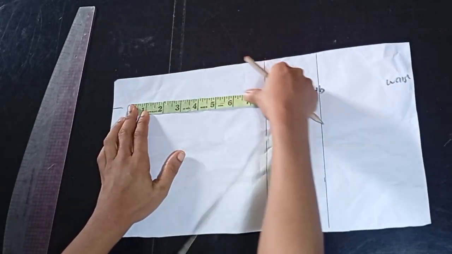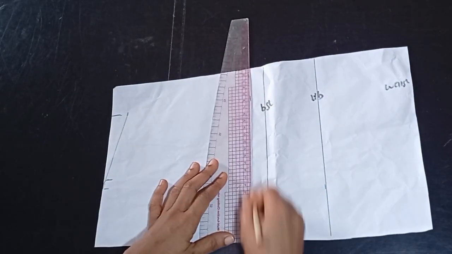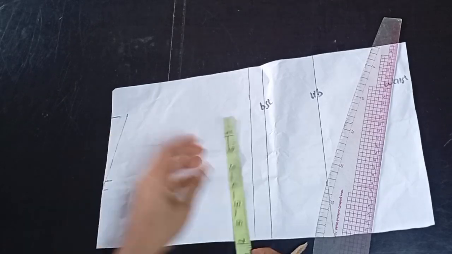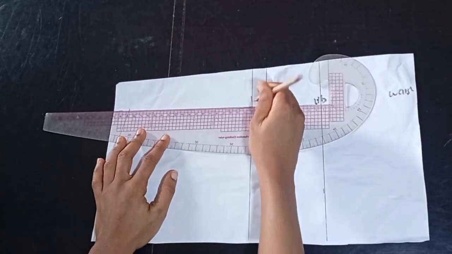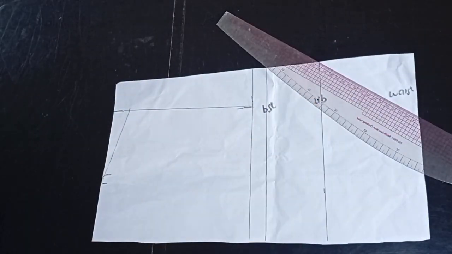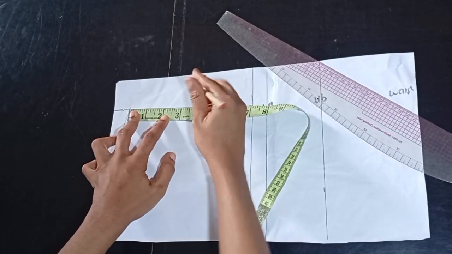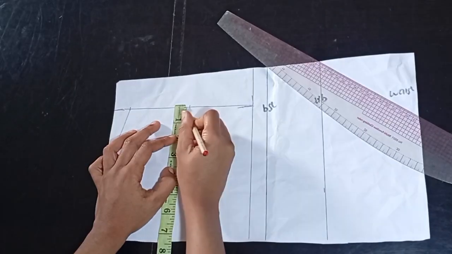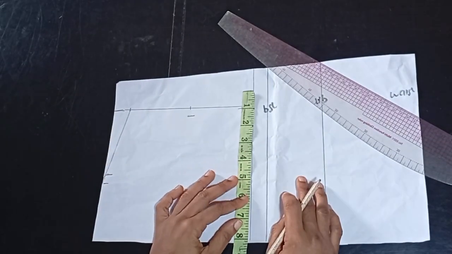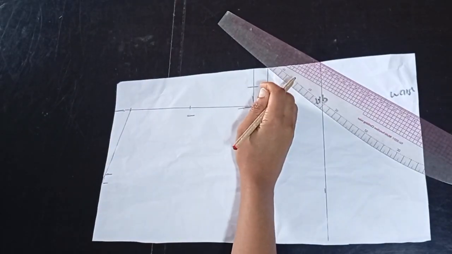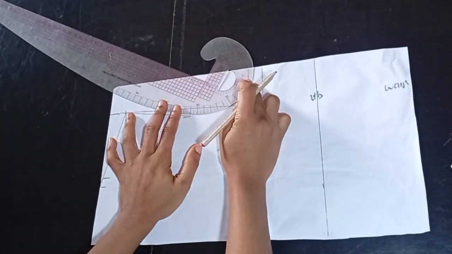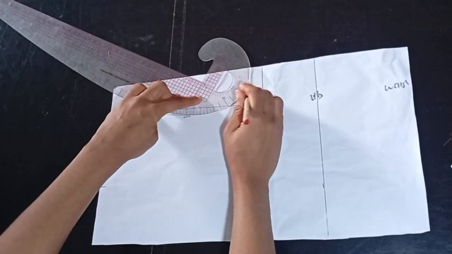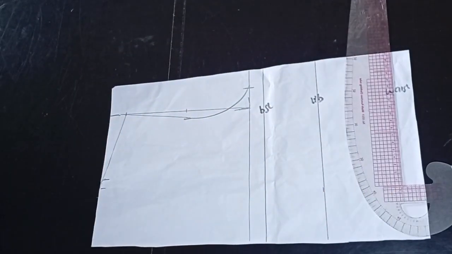Next, I'm going to find my chest line, which is my bust circumference divided by 6 plus 1.5 inches, and I'll draw a line. I'll mark back my shoulder divided by 2, place my ruler, and connect. After marking, I'm going to divide what I have here into 2, come out by 1/2 inch, and here I'll mark my bust circumference divided by 4. Now I'll place my curve ruler, connect to the upper part and connect to my bust circumference divided by 4.